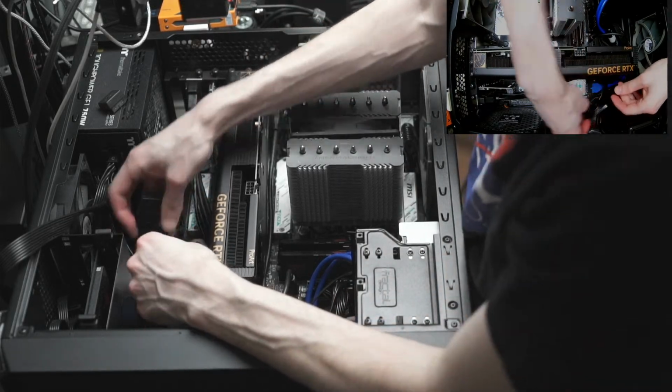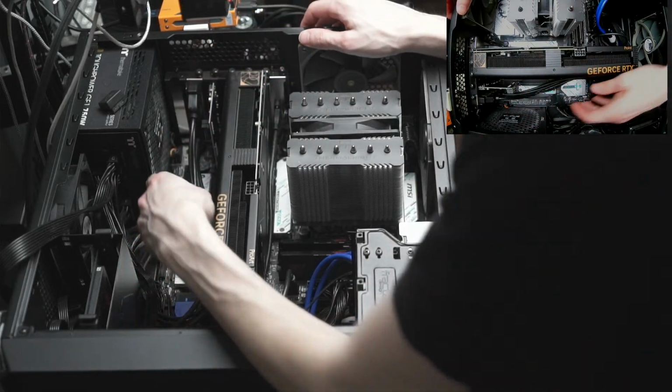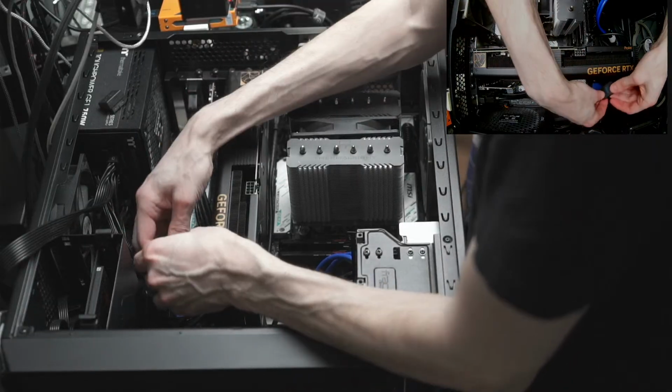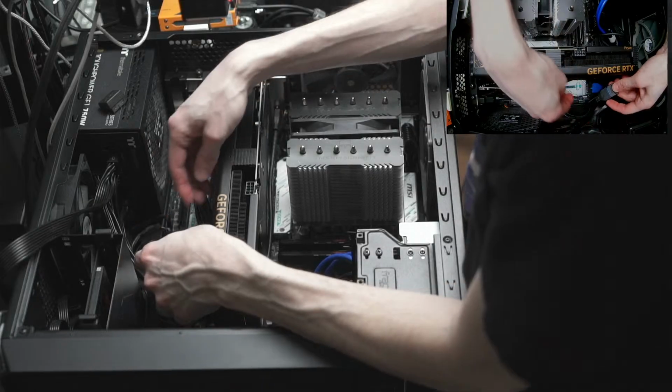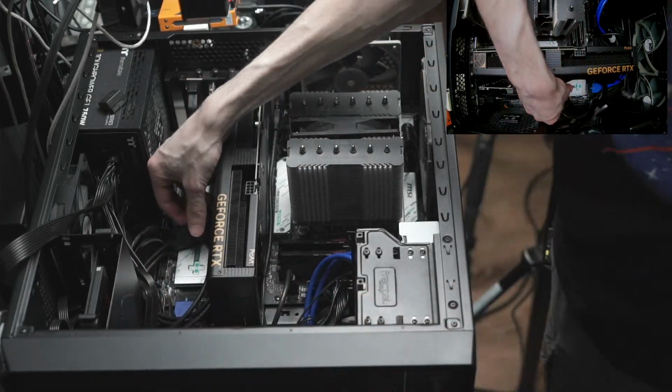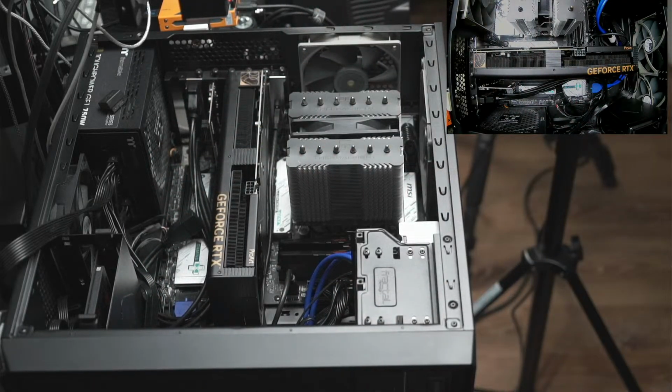Oh no. Maybe I could push a tool into it. Or something like a plastic tool or something. Shoot. Any suggestions? Trying to think of what I could use. A little screwdriver. A really thin screwdriver.